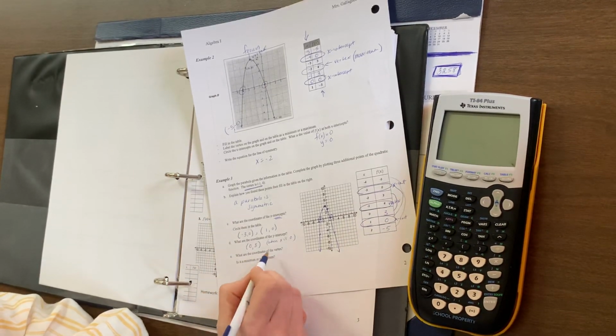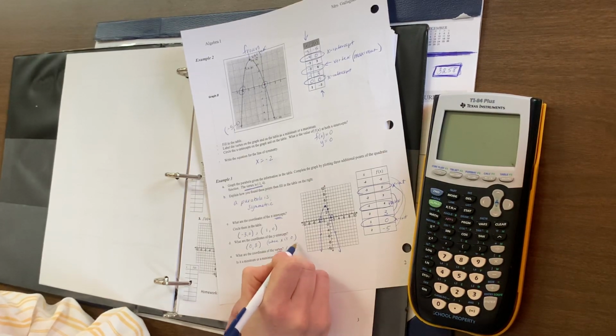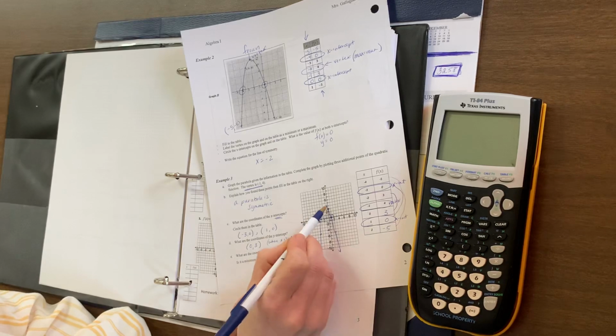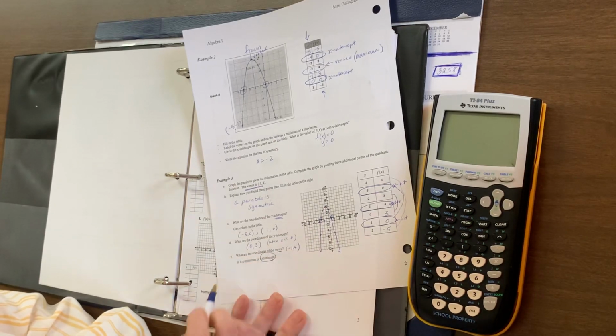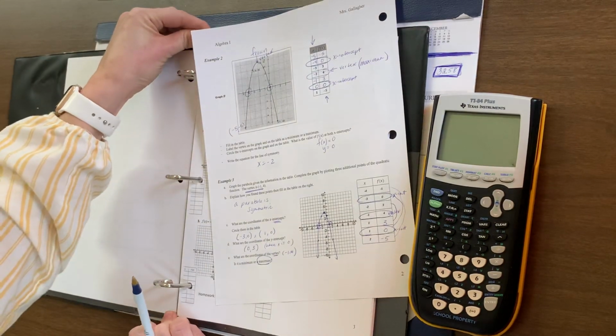So what are the coordinates of the vertex? Well, we've already established that because they actually told us in the beginning. And is that particular point a min or a max? It's actually a maximum because that would be the highest point out of all of the points of the parabola.